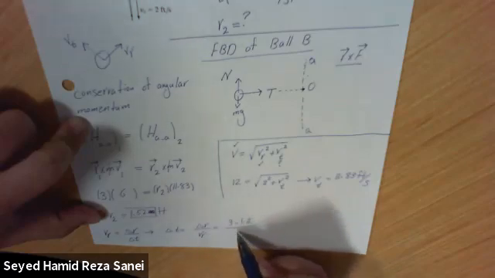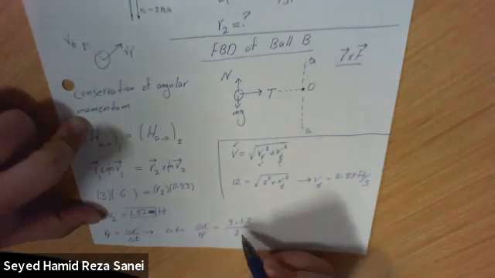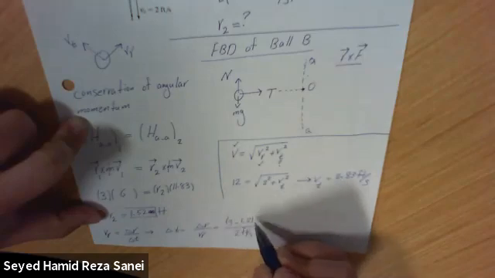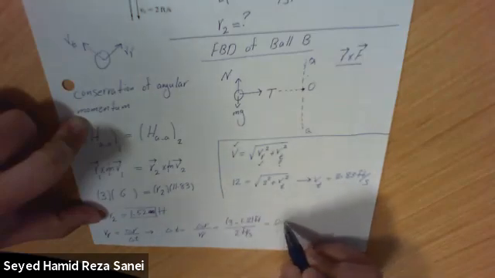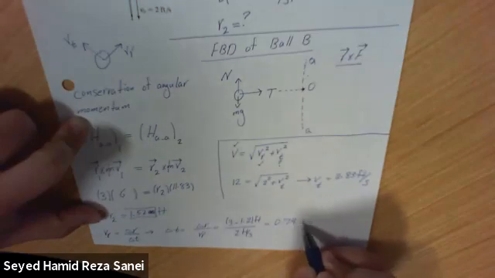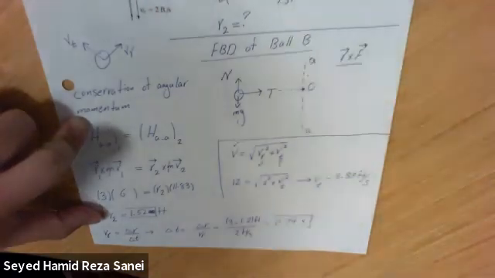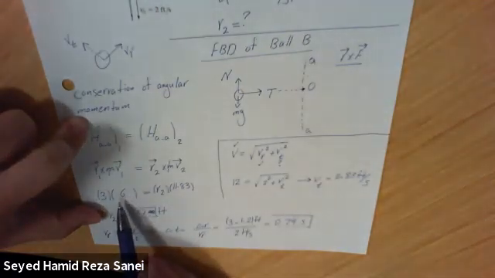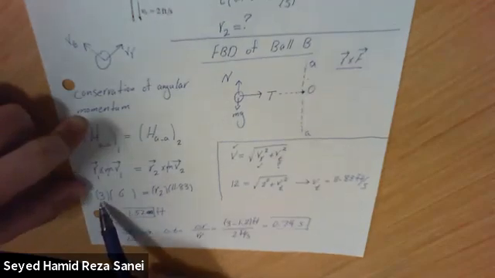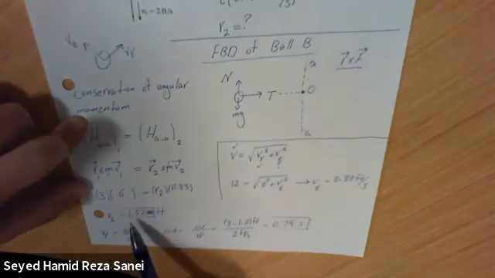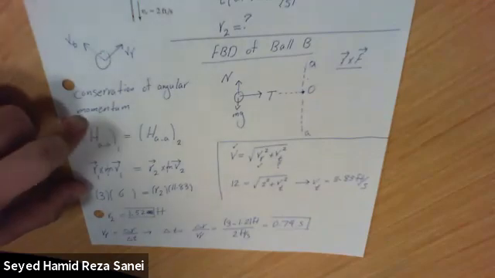Delta VR, which is the radial velocity that is given to us as feet per second. So 0.74 seconds. It takes 0.74 seconds for the velocity to change from 6 to 11.83, and also the radius changes from 3 to 1.52.